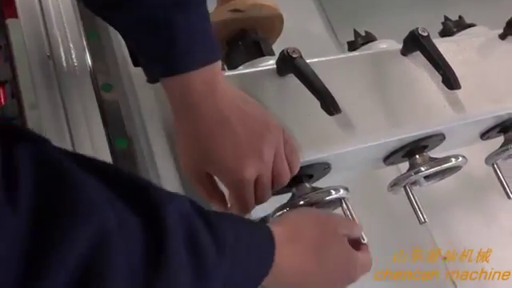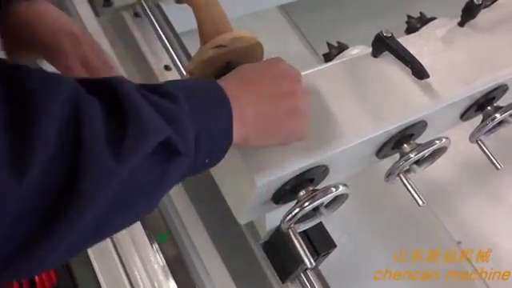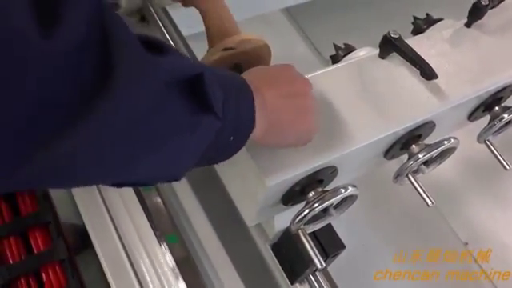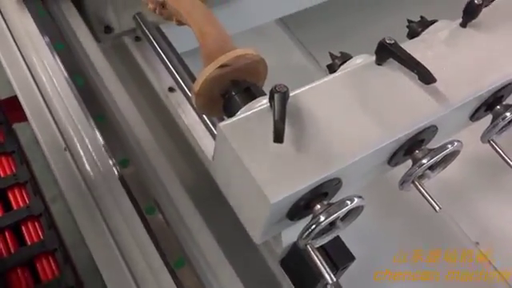So now, if you put it in, finish, and then lock.